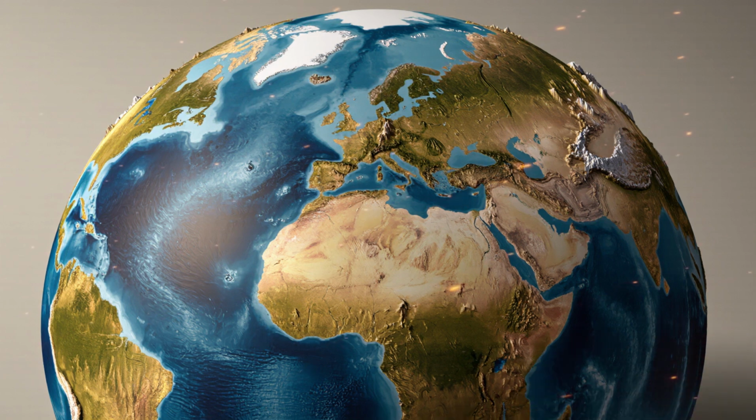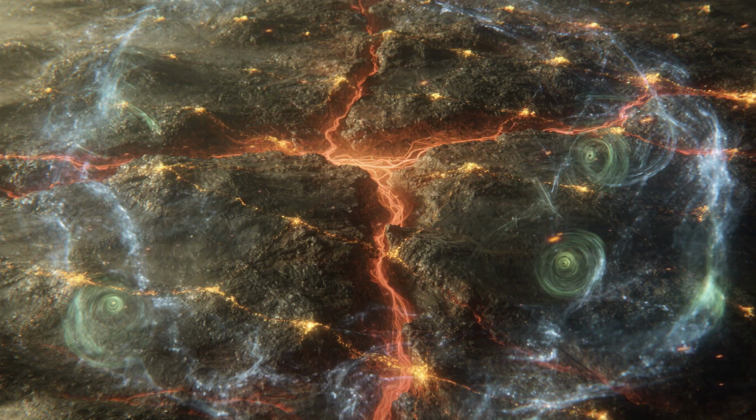So what does all of this tell us about the Earth's crust? It's much more than just the solid ground beneath our feet. It's a dynamic, constantly changing layer full of hidden forces at work. The tectonic plates that make up the crust are constantly moving, colliding, and reshaping the surface of the Earth. And while we experience the effects of these movements through earthquakes, volcanic eruptions, and the formation of mountains, the crust itself is a silent, unseen force that shapes everything we know.